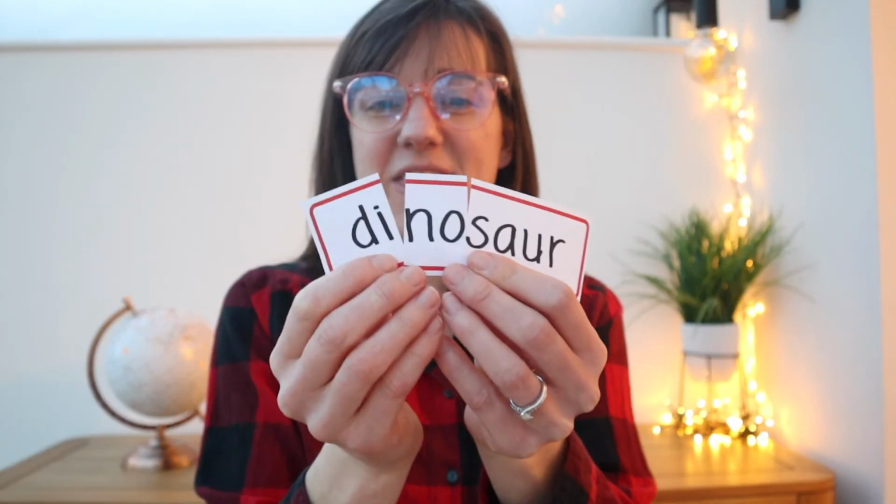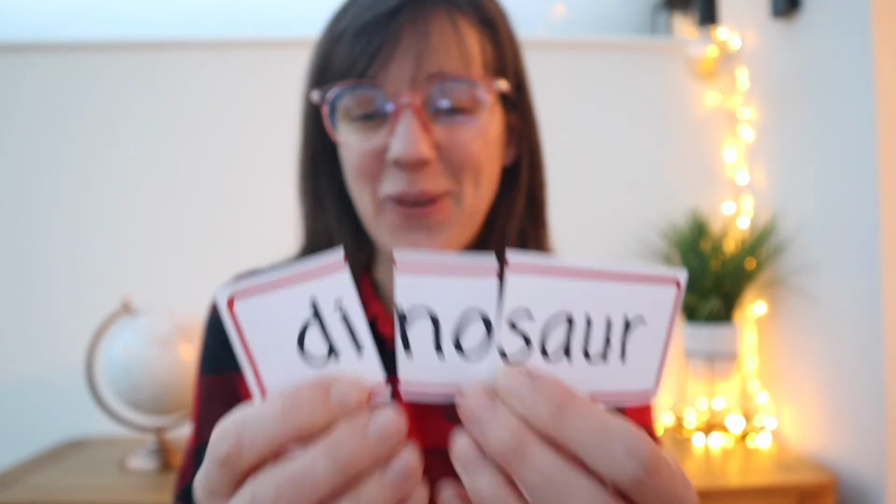Saw. What do we think? Dinosaur. Three syllables. Here's a challenge. Can you think of a word that has four syllables? An even bigger challenge. Can you think of a word that has five syllables?